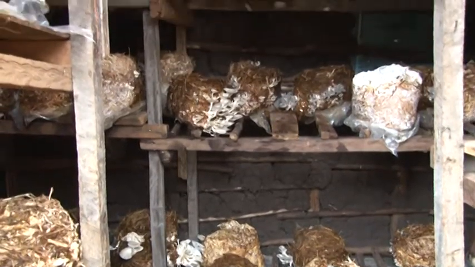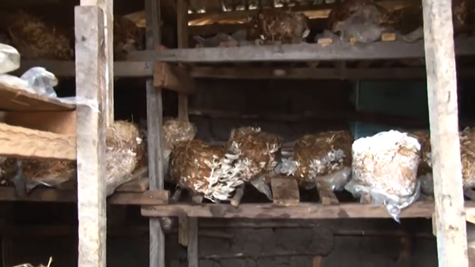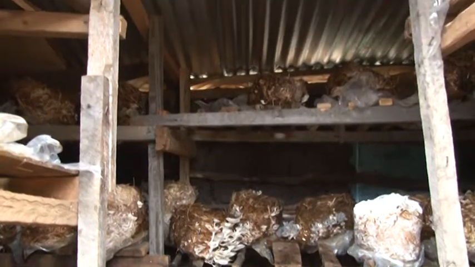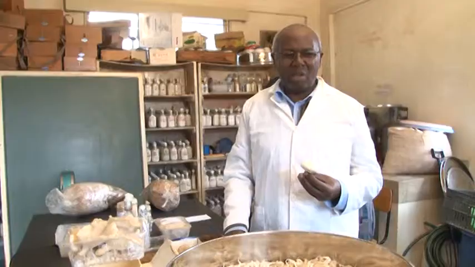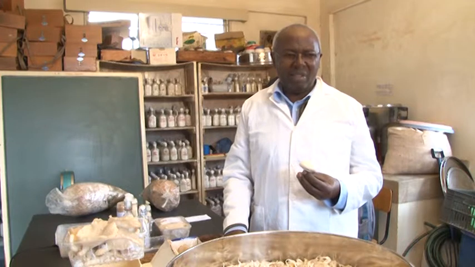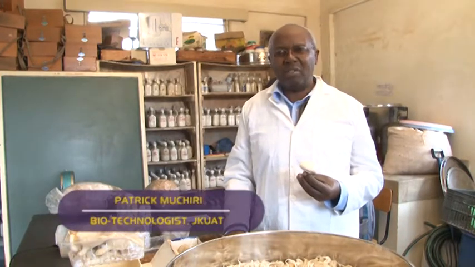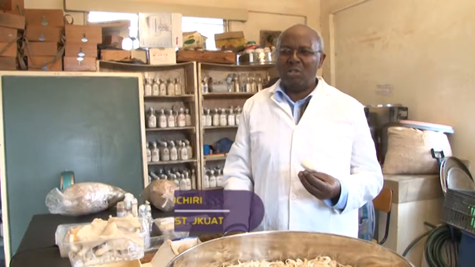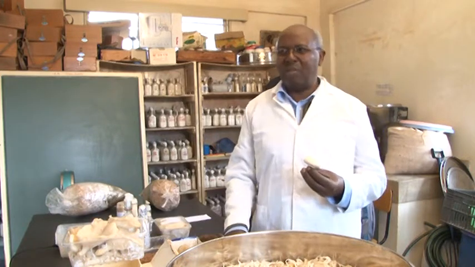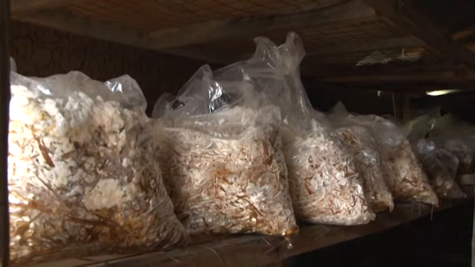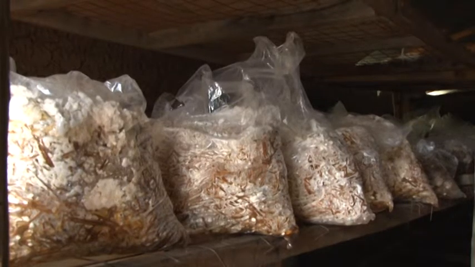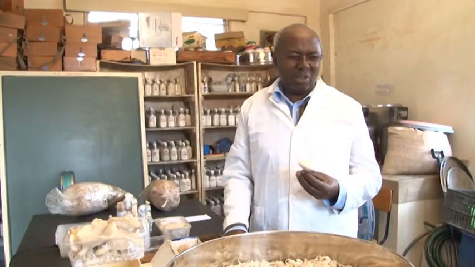Unlike the other crops that we grow outside there, mushroom growing is not a rain-fed crop. It's the farmer who controls the climate. So that is one big advantage. Land in this country is shrinking because of fragmentation, the subdivision. So this leaves mushroom being a very suitable crop because you don't need a very large area. You can also grow mushrooms in urban areas, unlike other crops.